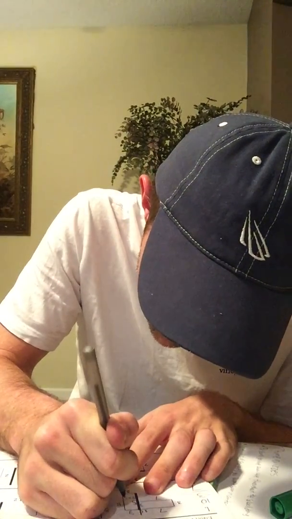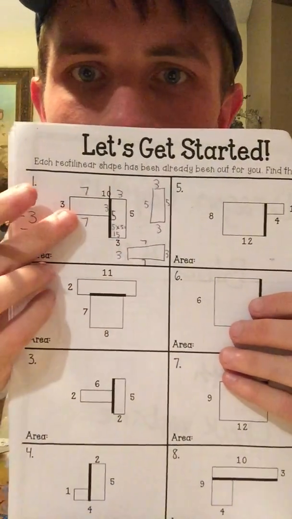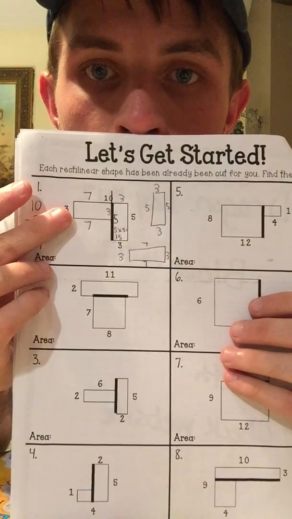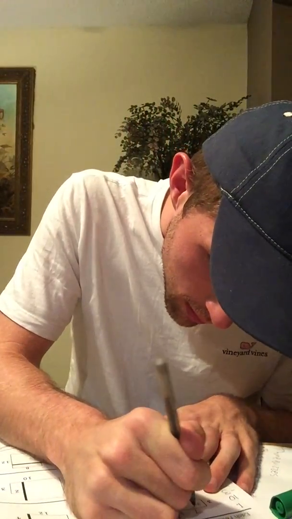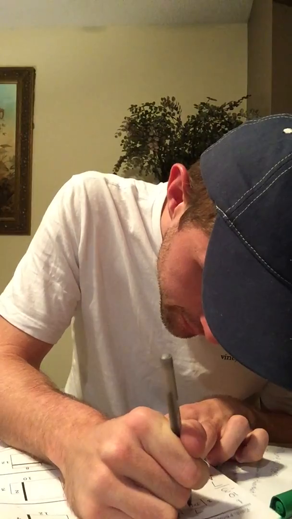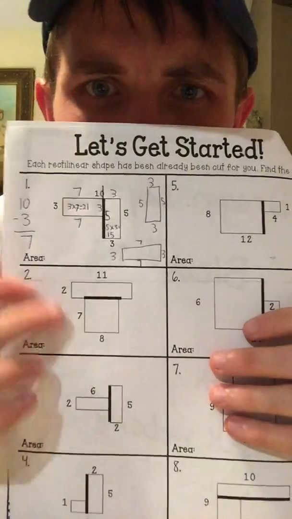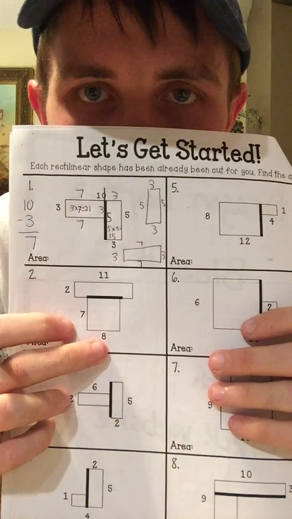5 times 3 is going to give me 15, right? How am I going to find the area for this one? 3, your length, times 7, your width. 3 times 7, which is going to give me 21, right? So I've got 3 times 5 giving me 15, and I got 3 times 7 giving me 21.